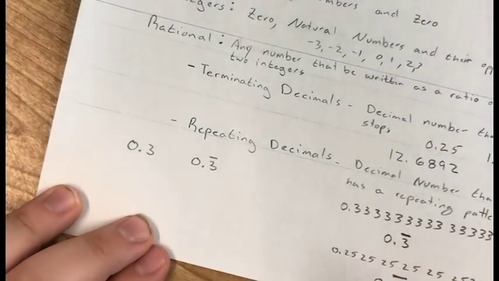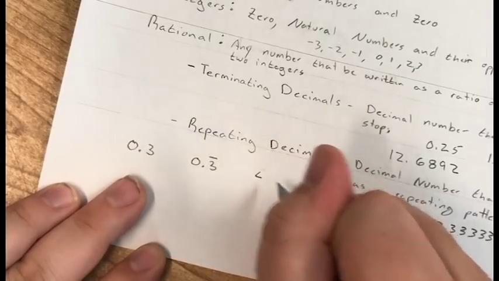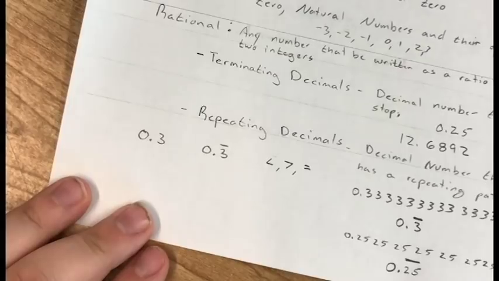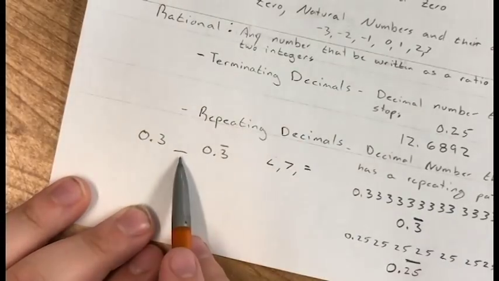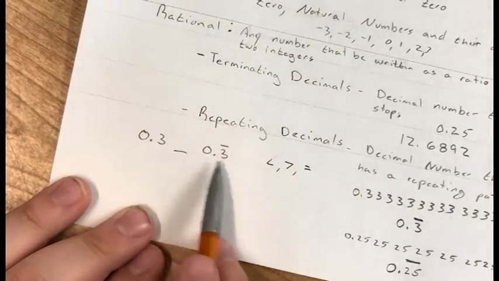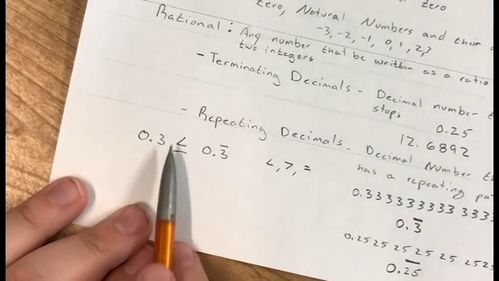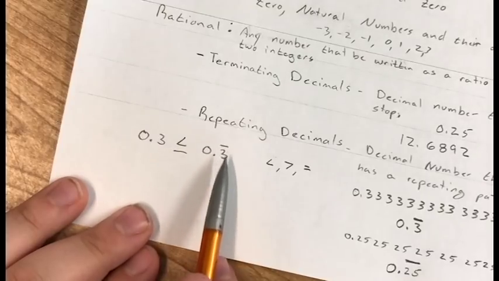So the question that I'm going to ask you is this: is 0.3 less than, greater than, or equal to 0.3 infinity? All right? With a bar notation. So this, is it less than, greater than, or equal to? So take a moment, pause the video, and see what you think. What you should have figured out is that this number is actually less than 0.3 bar notation.